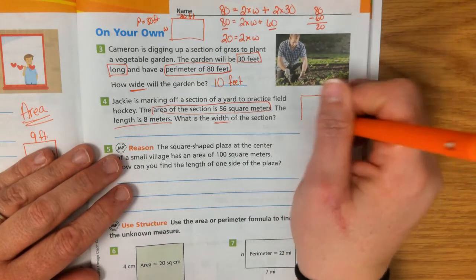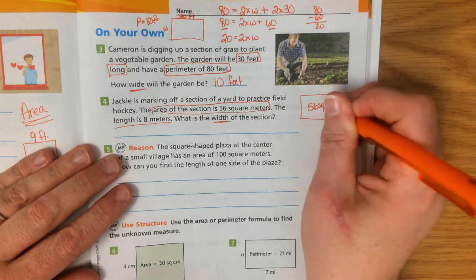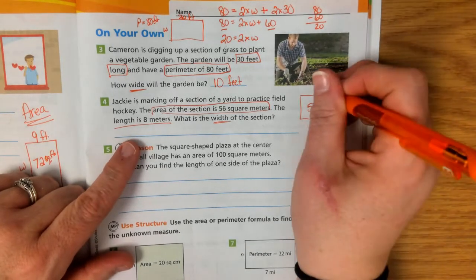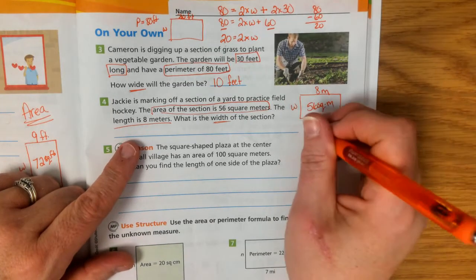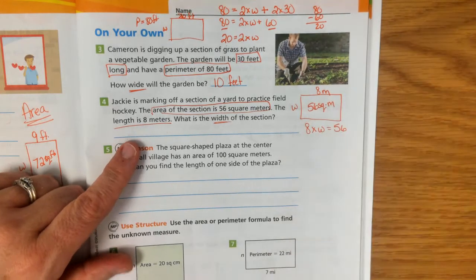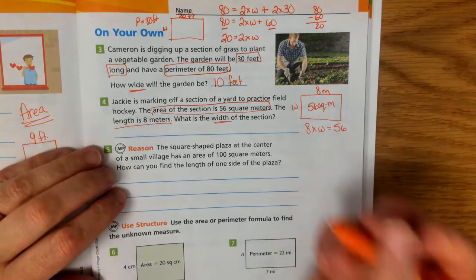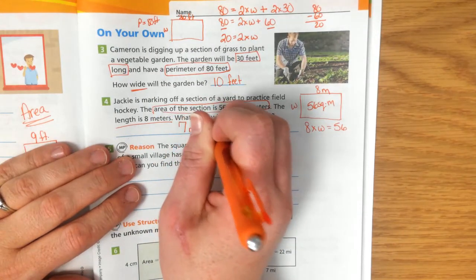So if we have our rectangle and we know that it is 56 square meters all on the inside because that's the area, and we know that the length is 8 meters, we want to know what the width is. So 8 times W equals 56. What number times 8 equals 56? I hope you said 7. So it is 7 meters wide.